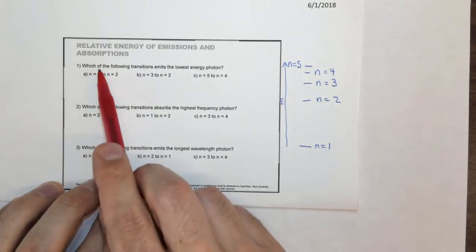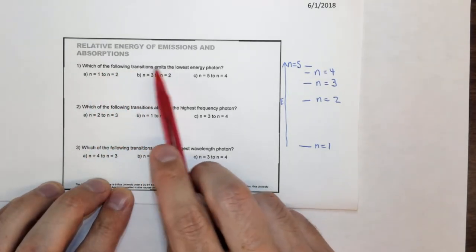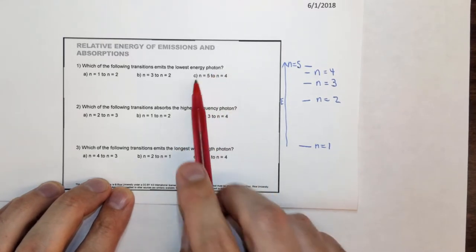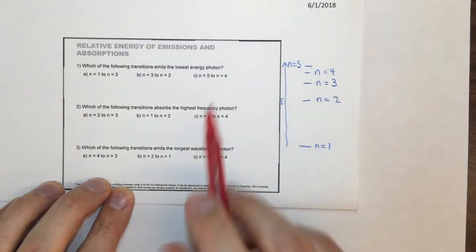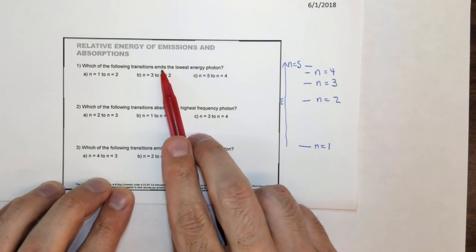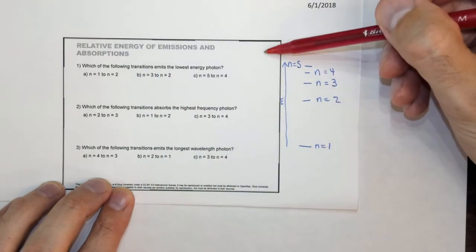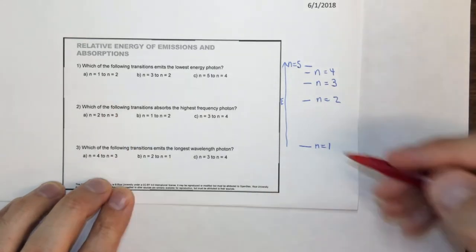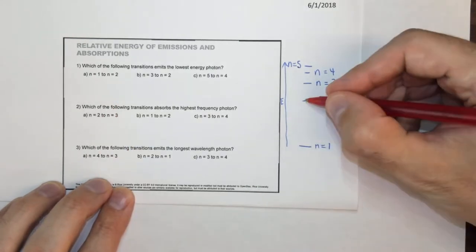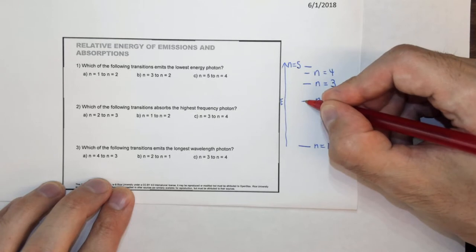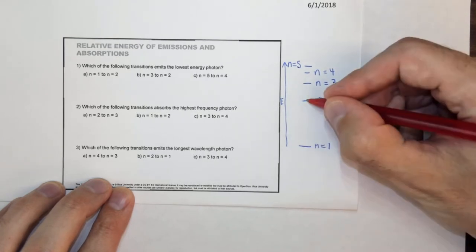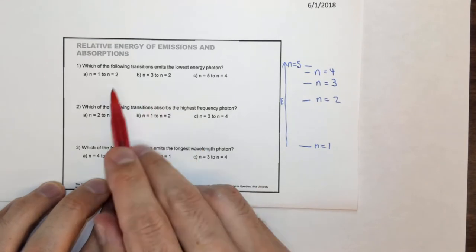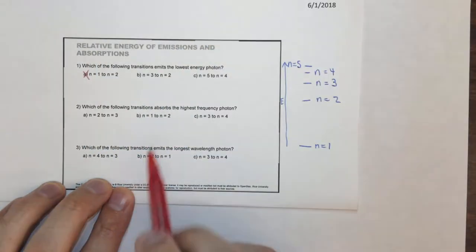So let's say, which of the following transitions emits the lowest energy photon? So we want a low energy photon or a low energy transition, but it has to be an emission. An emission means it starts at a high energy level and it moves down to a lower energy level. So let's look at 1 to 2. If it starts at 1 and goes up to 2, that's not an emission, that's an absorption. We had to add energy. An emission means energy is released. So here we have to add energy, so this can't possibly be the correct answer.